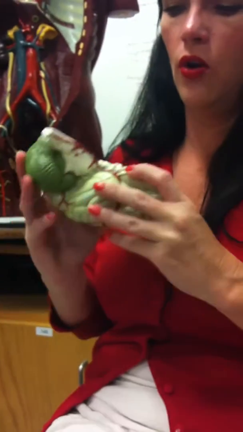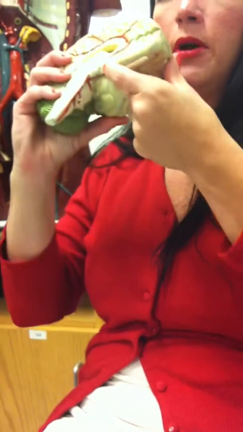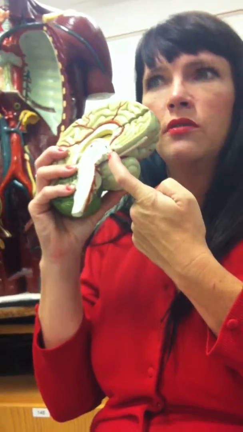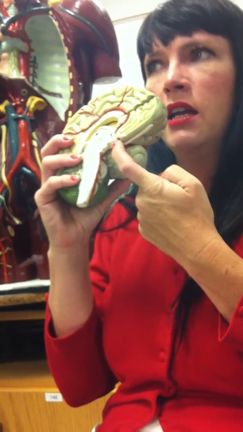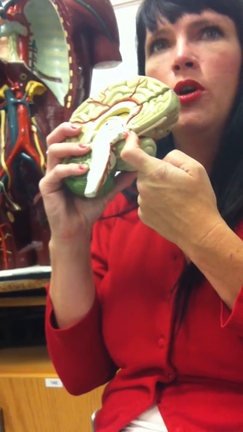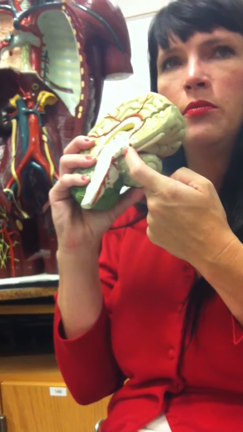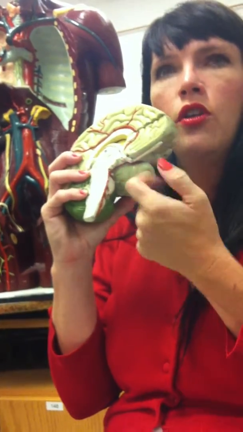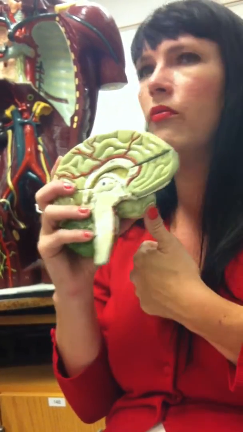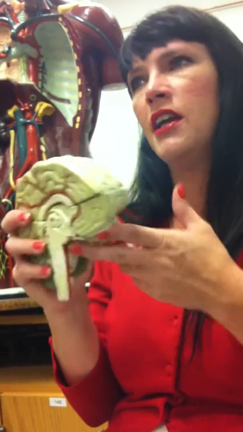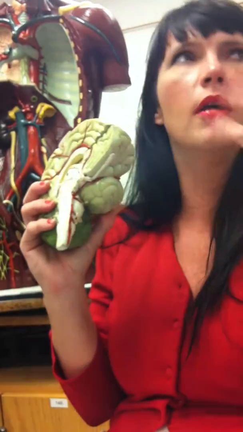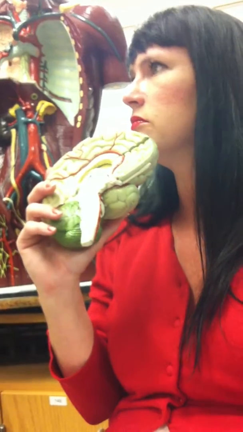Name a hormone released by the posterior portion of this tissue. Vasopressin and oxytocin. Name a hormone released by the anterior portion of this tissue. Growth hormone, or TSH, FSH, luteinizing hormone, and so on. Prolactin. Okay?